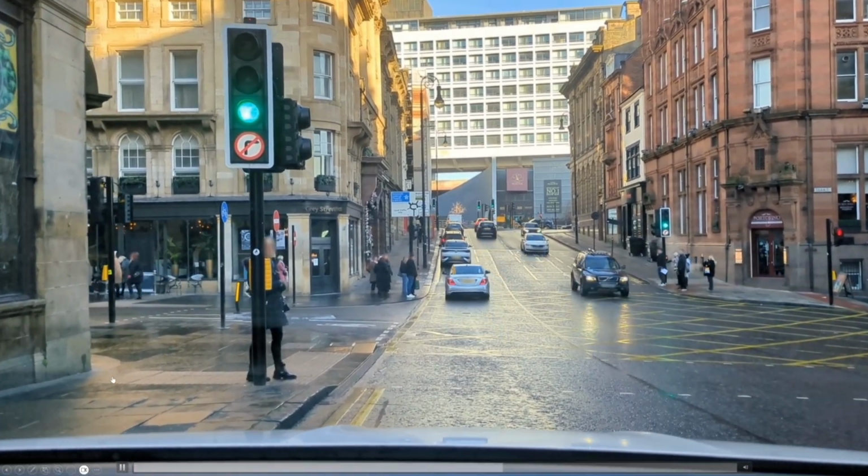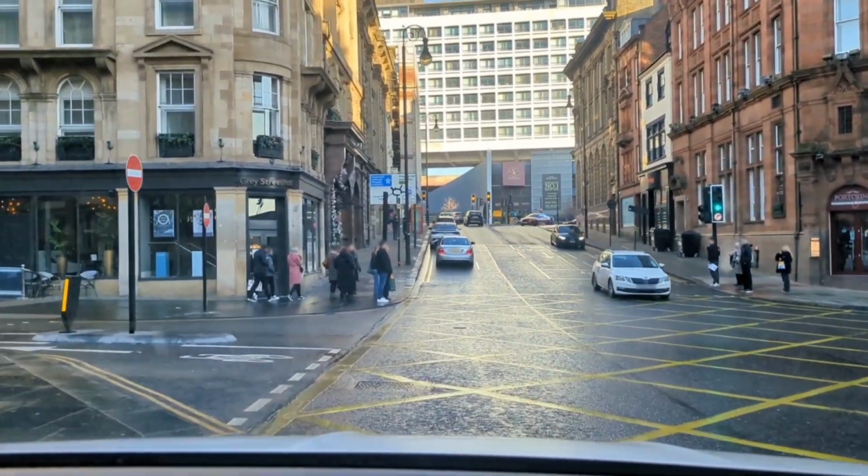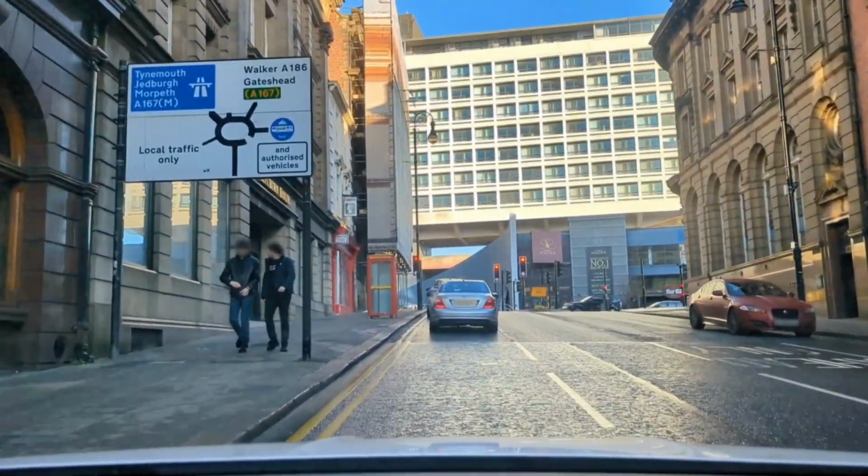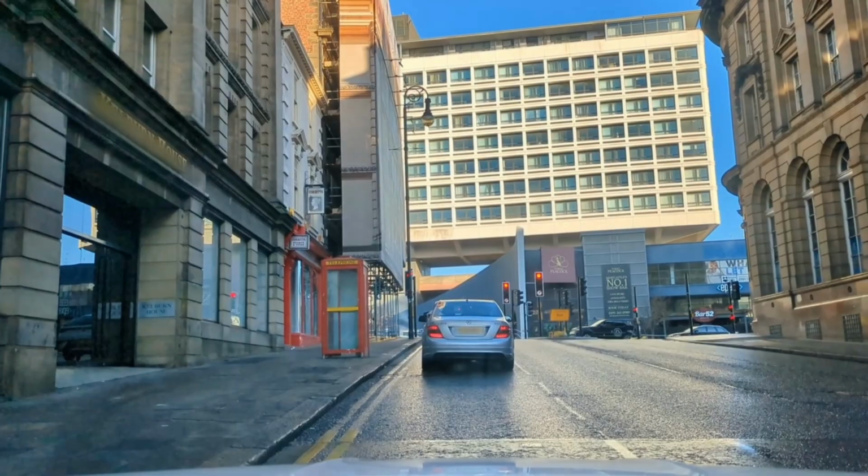So as you can see, I'm waiting. I can now see that I can clear the box junction, and I did wait a little bit longer just to exaggerate that so that you could see it on the video. So as you can see, that's how a box junction works in reality.